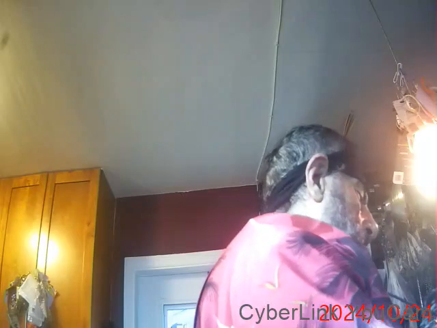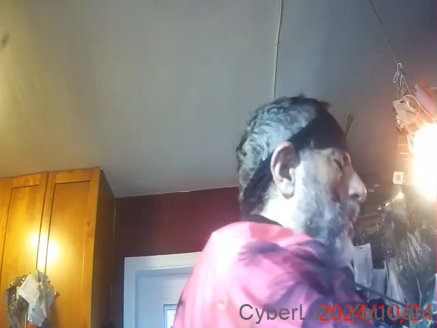And connect it to the power supply. Turn it upside down. Take the micro SD card out. And swap micro SD cards.